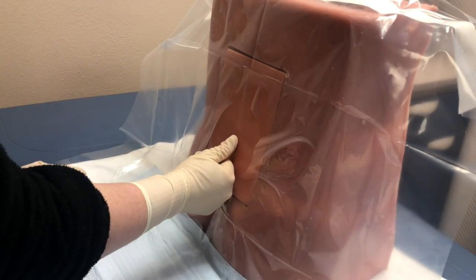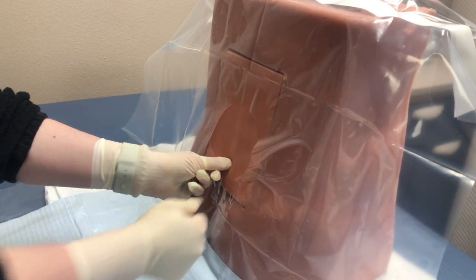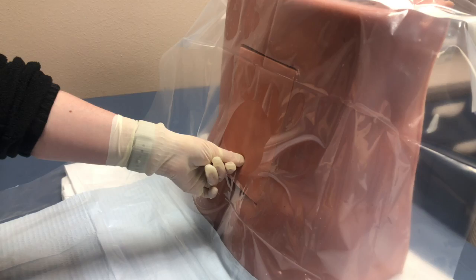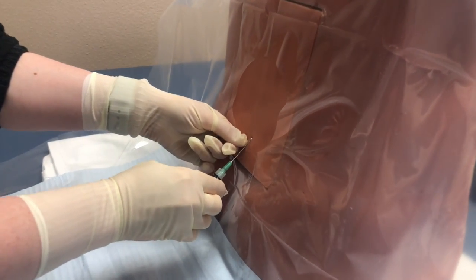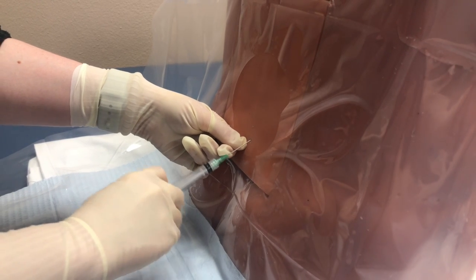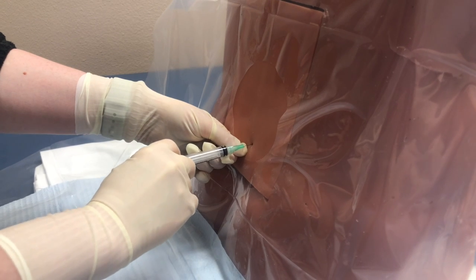Re-identify your anatomy. A rapid-acting local anesthetic such as 1% lidocaine is used for local infiltration. Raise a skin wheal to place the local anesthetic into subdermal tissues most likely to contain nociceptors. Deeper tissues can be anesthetized by spreading local anesthetic through the tissues in a fan-like pattern.